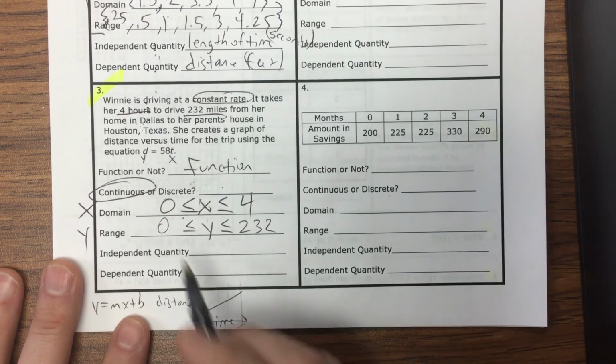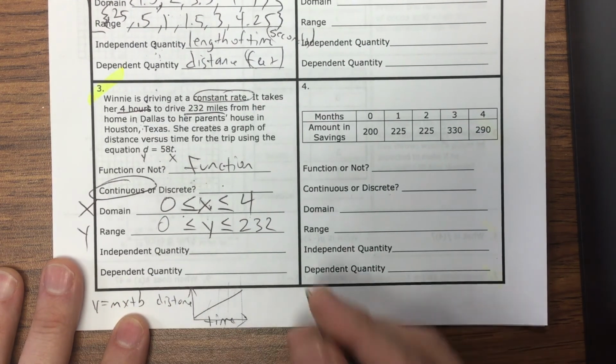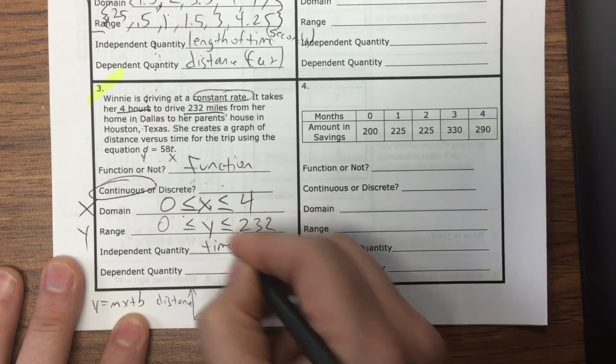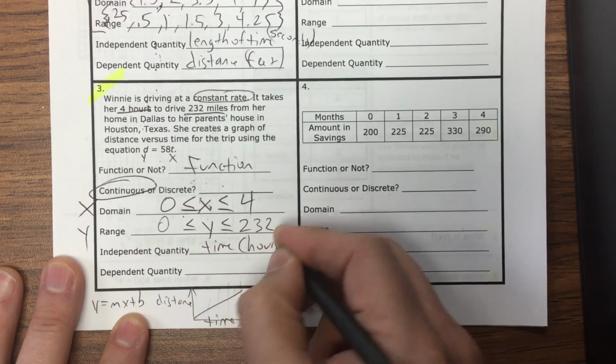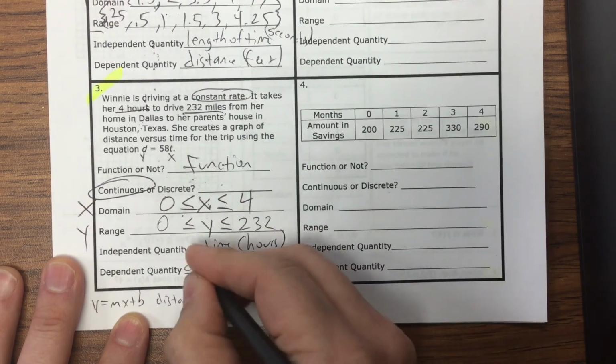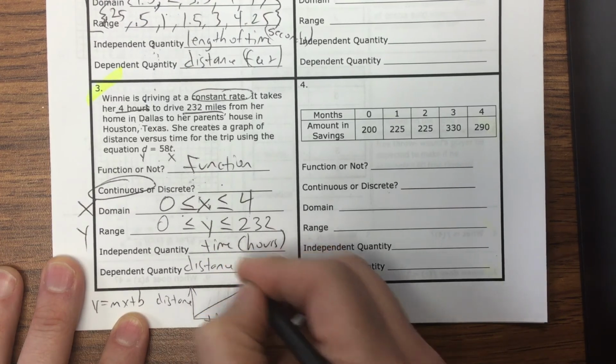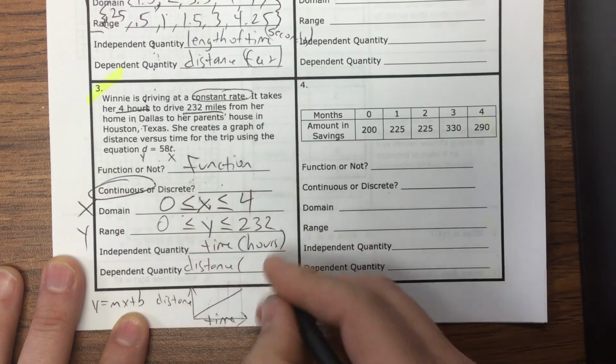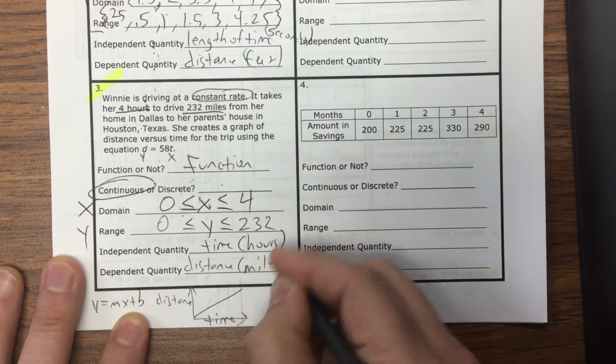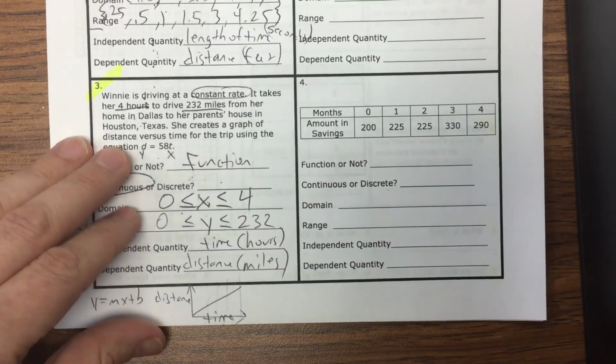What is the independent quantity? We already said it's time, and more specifically, hours. The dependent quantity is distance, and more specifically, miles. So those are examples from page 9.